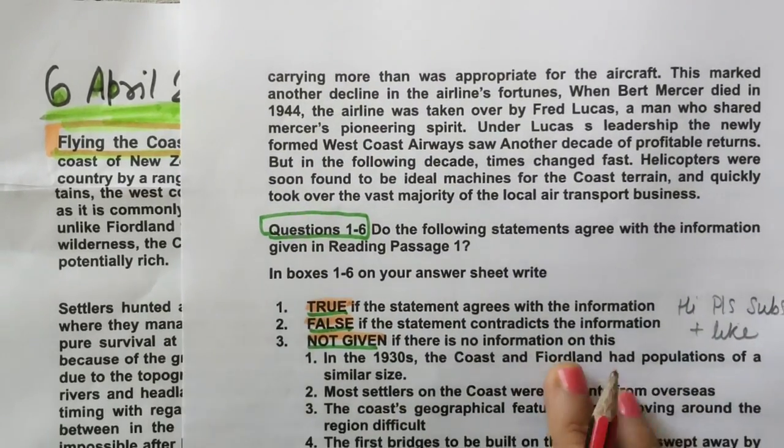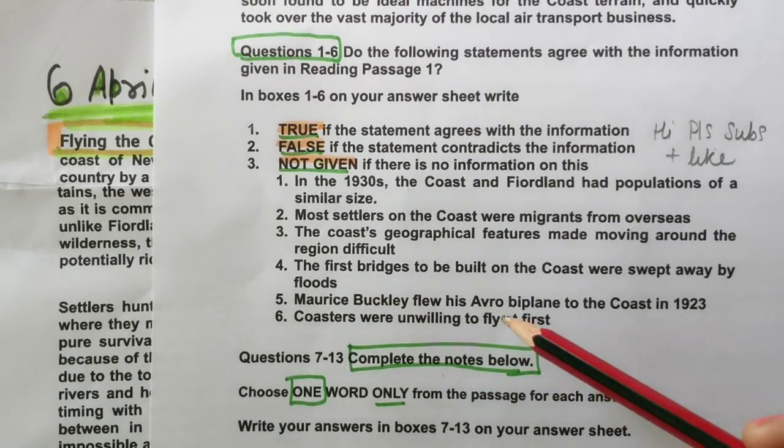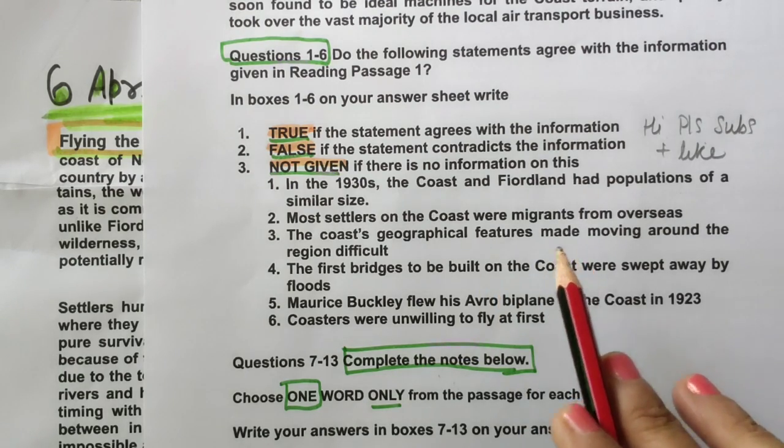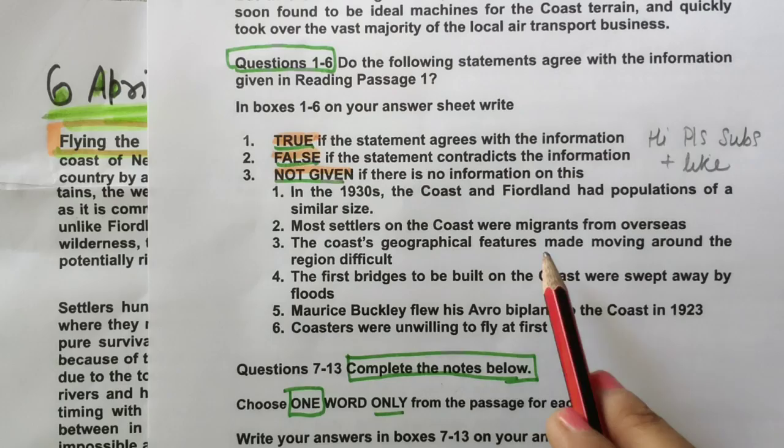Now for this reading we have true false not given, and the second type of question is complete the notes below. So if in reading passage 1 you have two types of question, that means in parts 2 and 3 you will be having more types of question, as well as some difficult kind of reading. Reading passage 3 maybe. Okay, let's do true false not given first.